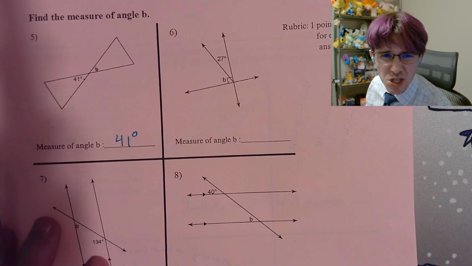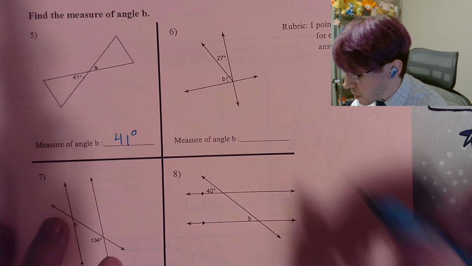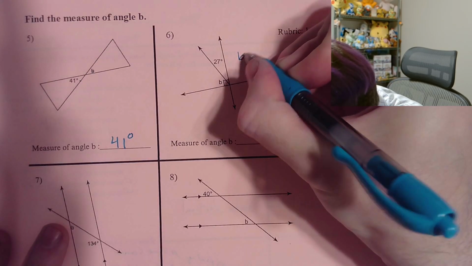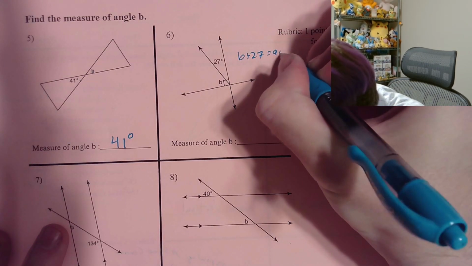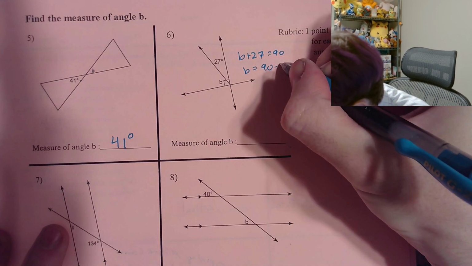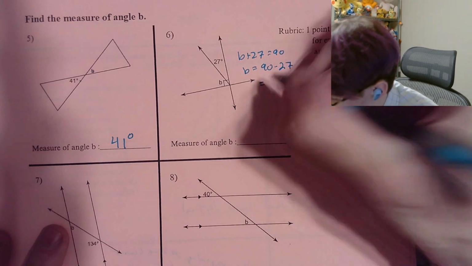On question number 6, we do have a little bit more effort. We see that little box. That little box means that they add to 90. So we know that B plus 27 is equal to 90. And if we had to show our work, we could write B is equal to 90 minus that 27.